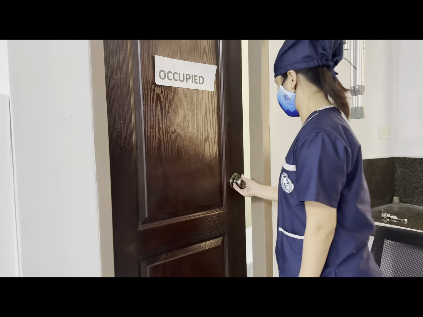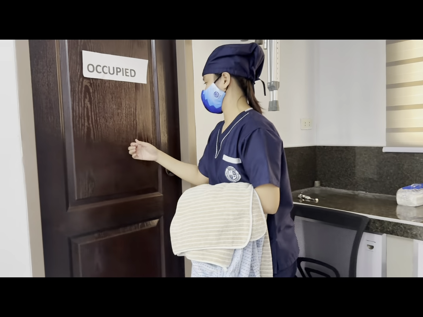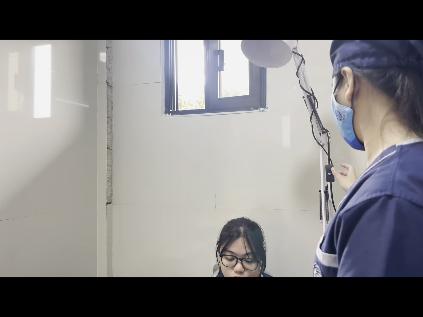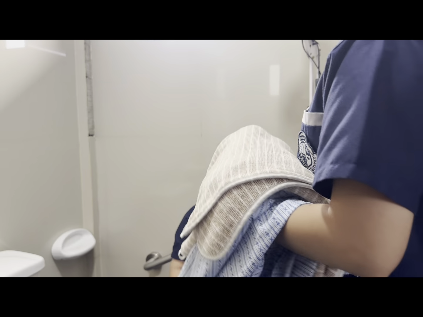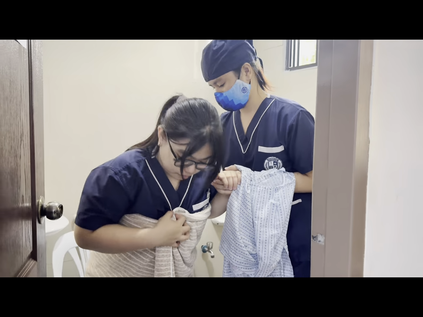If the client is showering independently, check on the client within 10 to 15 minutes. Stay close to shower opening. Prolonged exposure to warm water may cause vasodilation or pooling of blood, which can result in lightheadedness or dizziness.